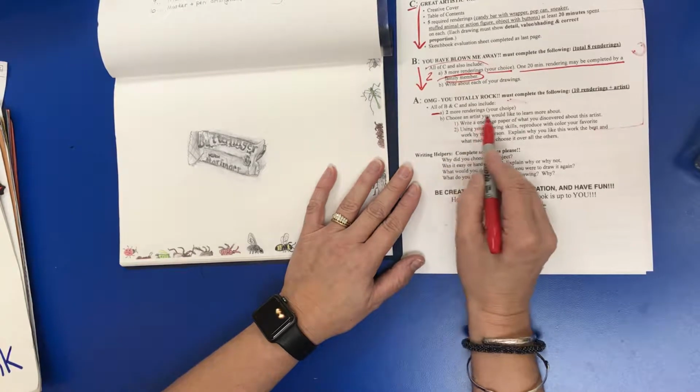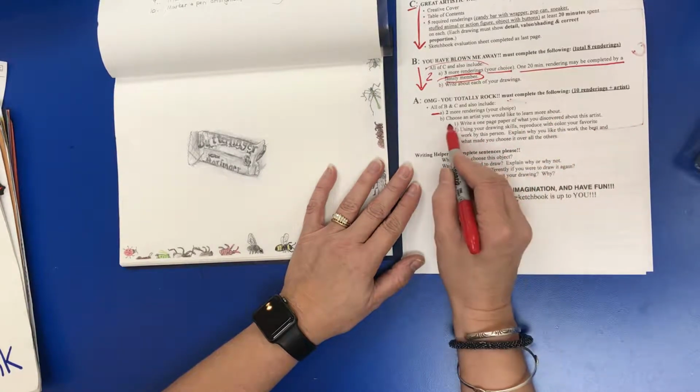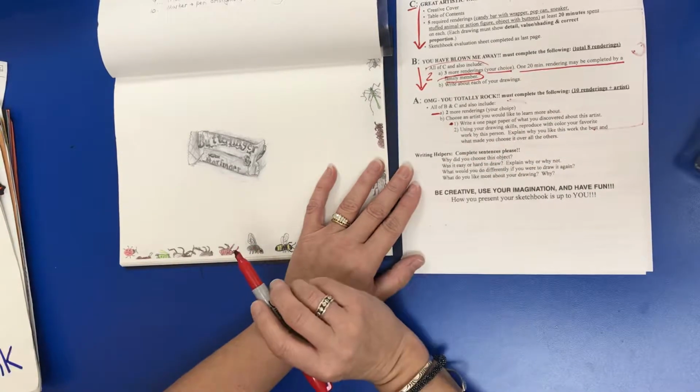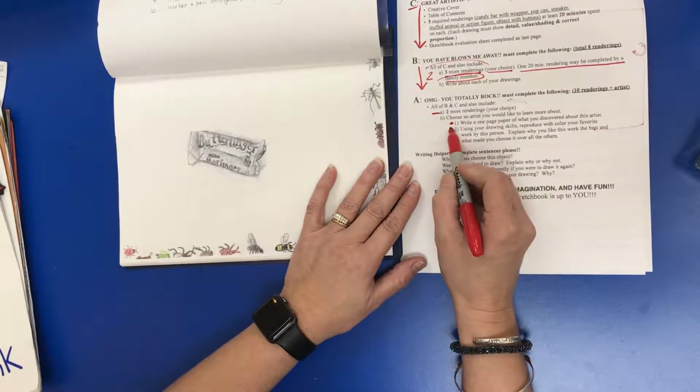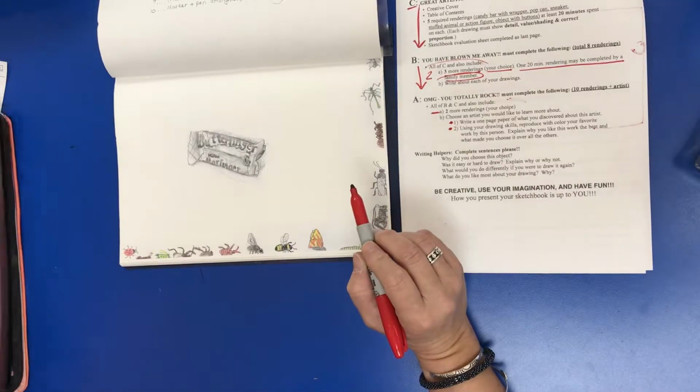And then you're going to choose an artist you'd like to learn about. You're going to write a 1-page paper of what you discovered about that artist. And then using your drawing skills, you're going to reproduce and color a work by that artist.